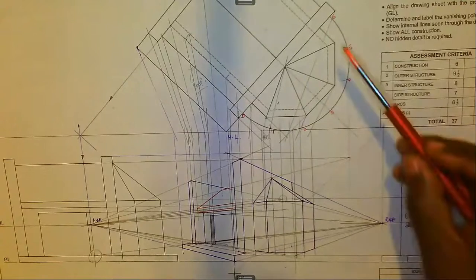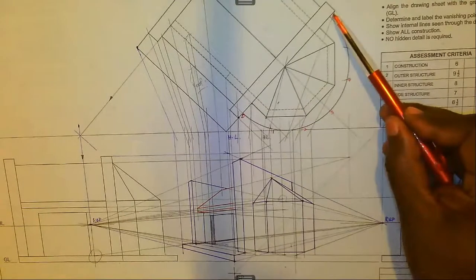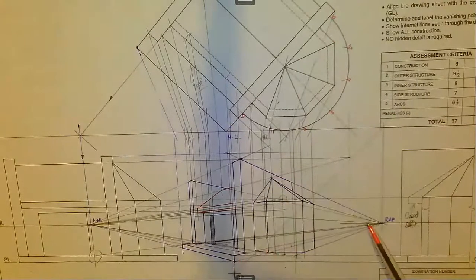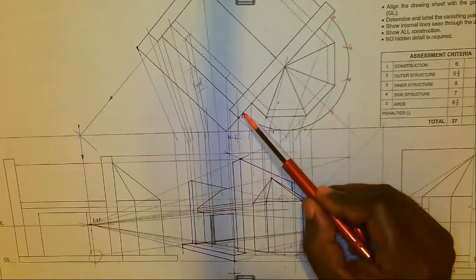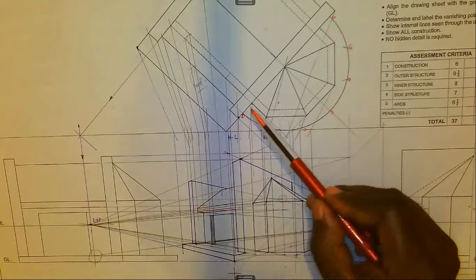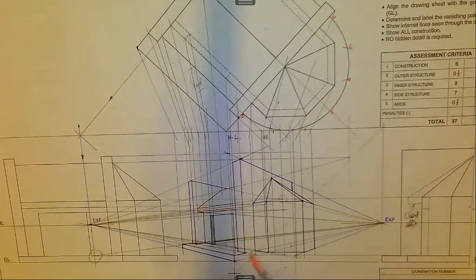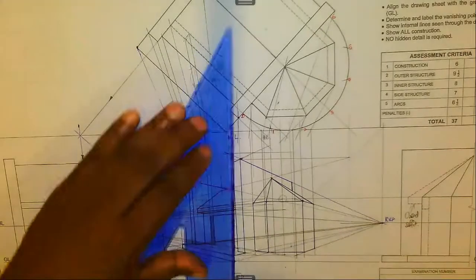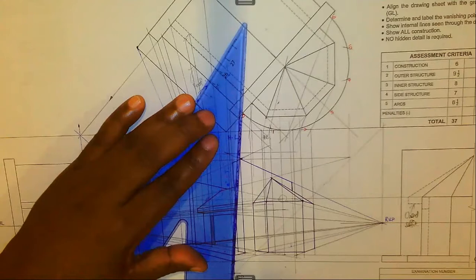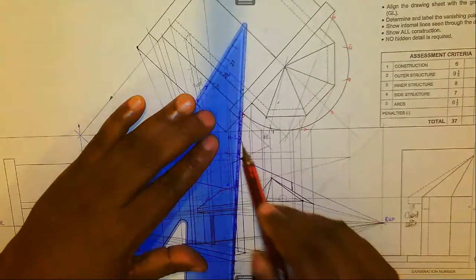Right, if we take, for example, this one, which would basically be on that line. So what we can do, we can get hold, because it's not going to change, it will still be that line. So we can get hold of this point and locate it somewhere here. We do this on the SP, like that.